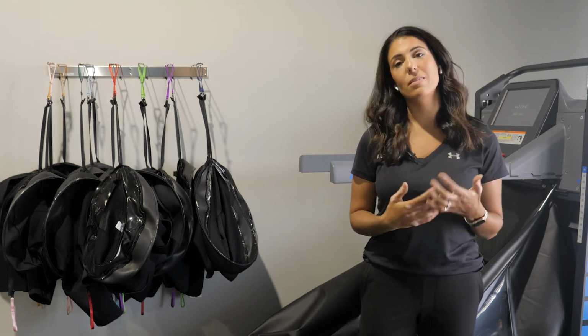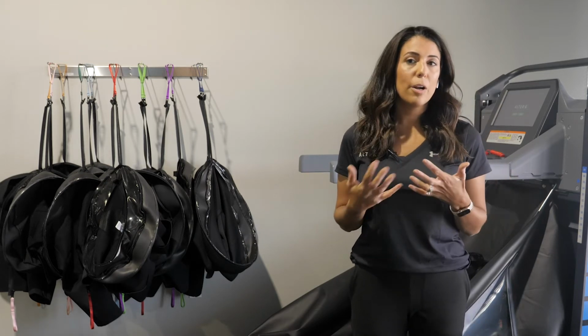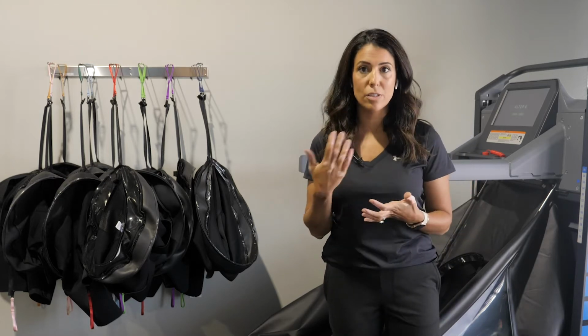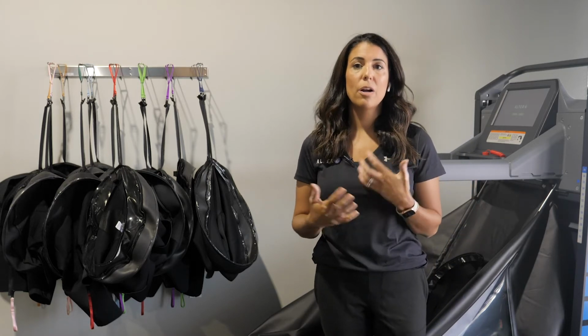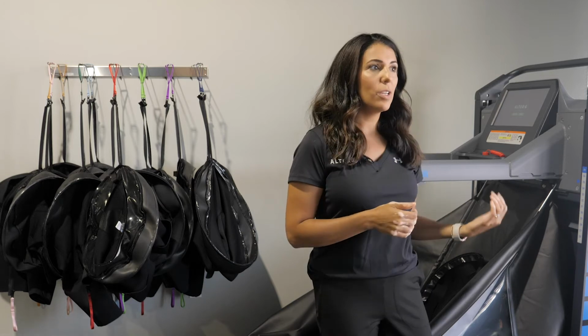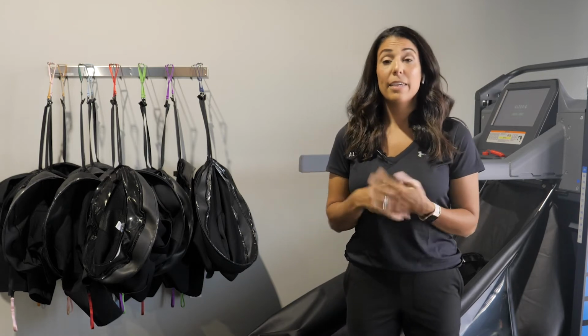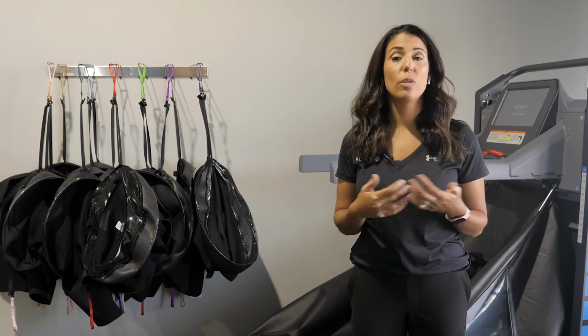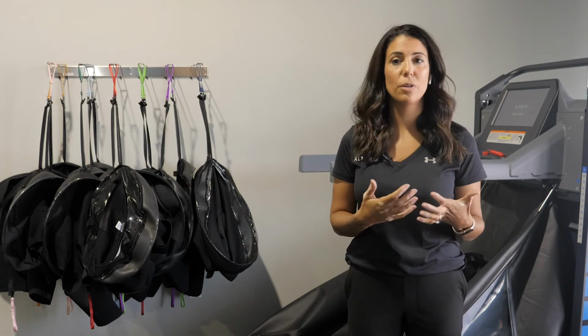So if somebody is deconditioned, has cardiopulmonary issues, and exercise is hard for them, but it's important that they start to engage in more cardiovascular activities, the treadmill can be a great entryway for that. Again, it could be a weight loss journey. It could be someone recovering from a prolonged hospitalization or a respiratory issue.